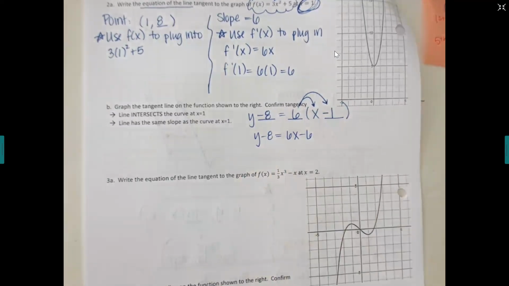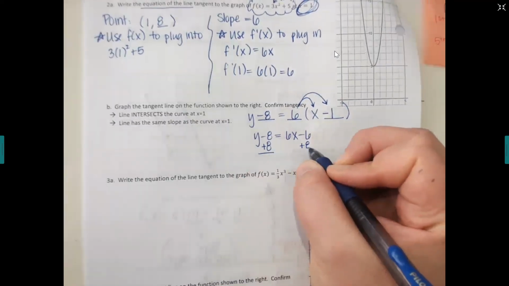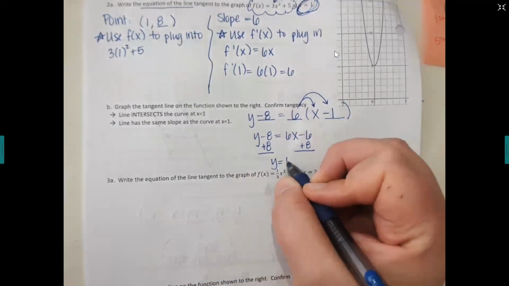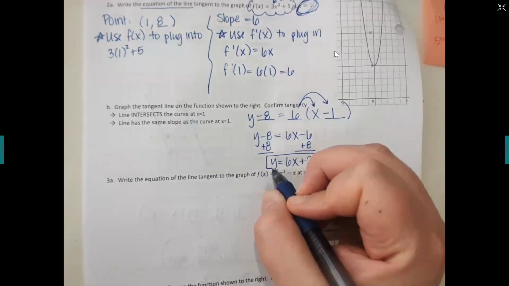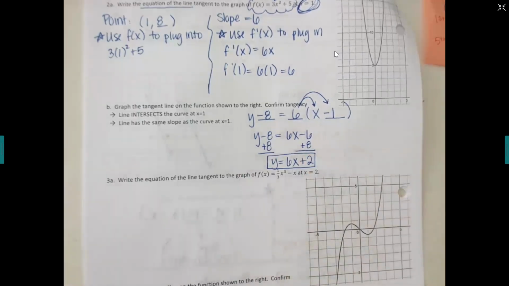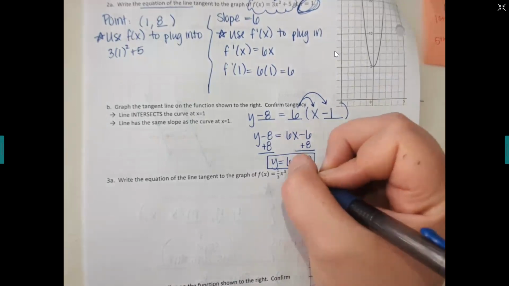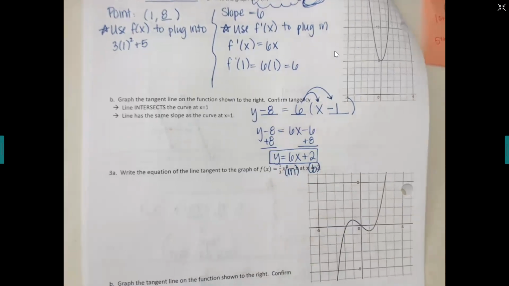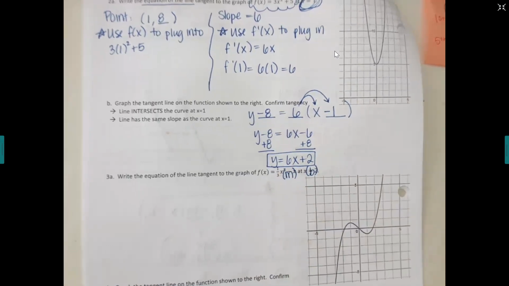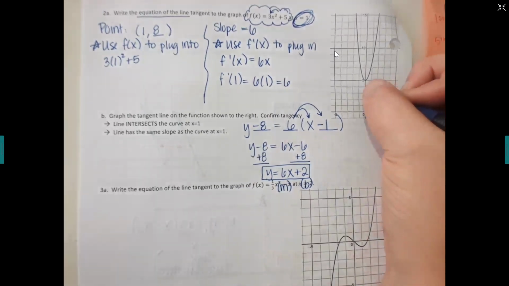And then I need to get rid of that minus 8, so I'm just gonna add that to both sides. So plus 8, which gives me what? 6x plus 2, very good. Now, let's graph that on our picture and make sure that it comes out tangent. Remember, this is y equals mx plus b. So I want you on your graph, go to 2. Okay, that's your y-intercept. So that would be right here.